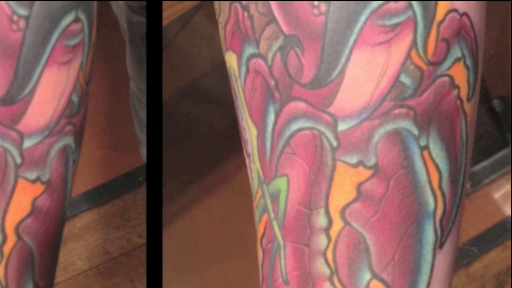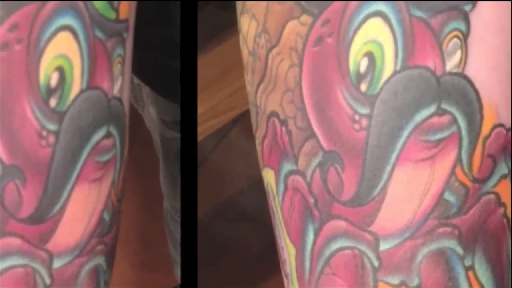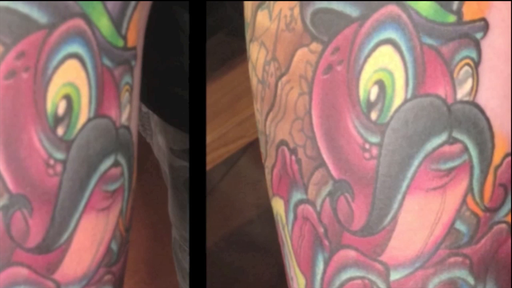I think there's also some places where he could have pulled back on the darkness as well. Yeah, like highlights. Well, for instance, the mustache and the face sort of merge. You've got a lot of dark shading in both, and it really just takes the right light edges in the right places to offset that.